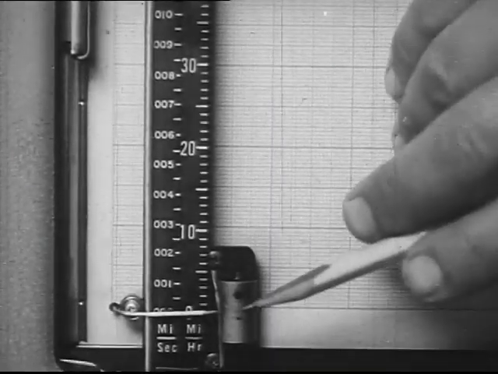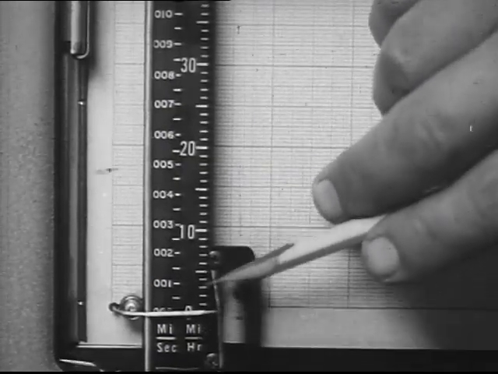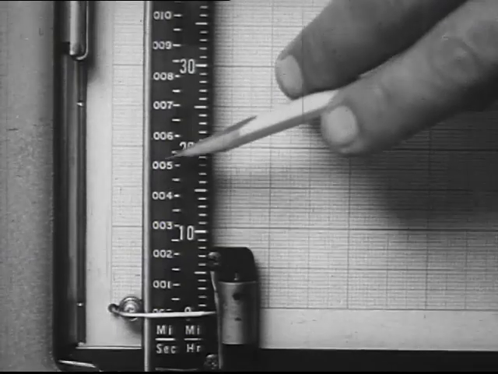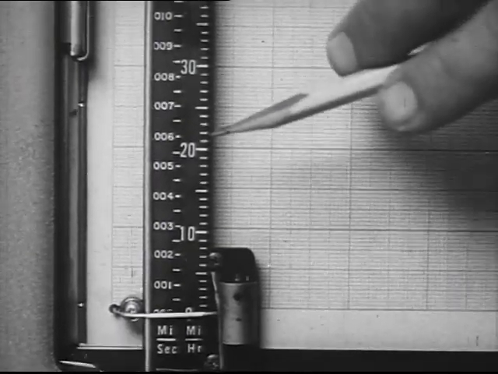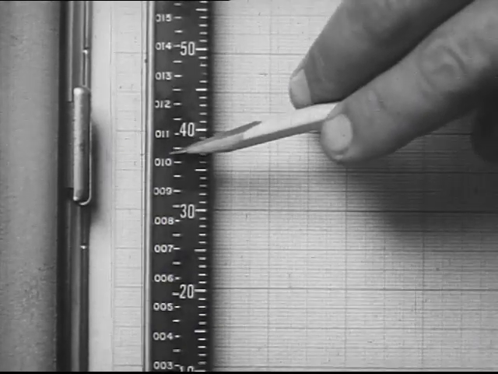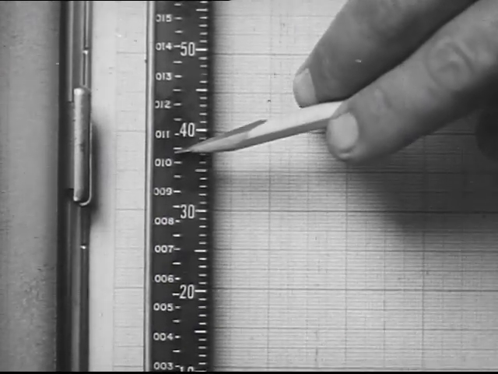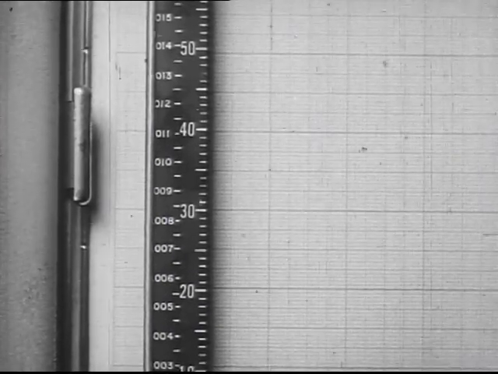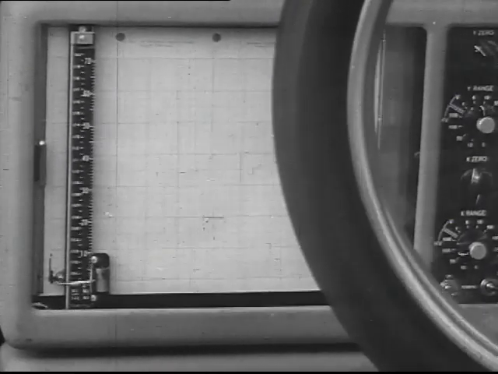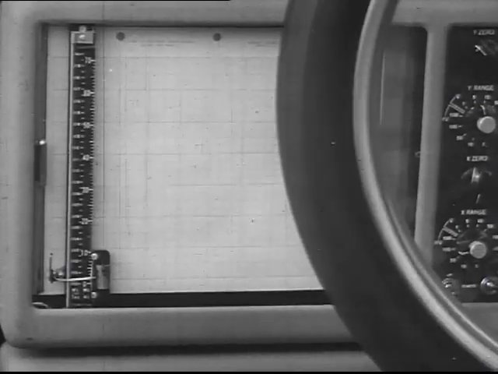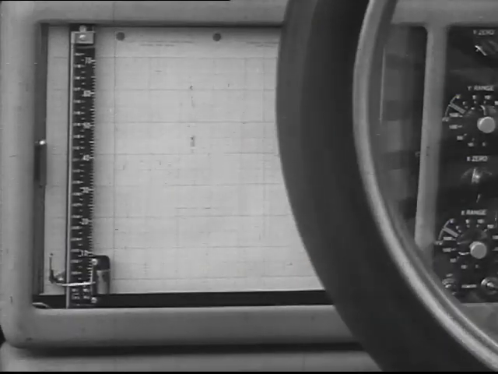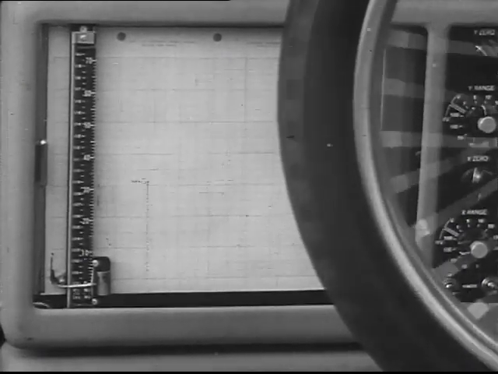Now let's look at the speedometer, which is this one here. It's calibrated in miles per hour here, 10, 20, 30, and so on, and also for convenience in miles per second. For example, 10 miles an hour corresponds to 0.010 miles per second. Now the speedometer will read like this as the wheel turns. When the wheel stops, the meter comes back to 0. This is just like the speedometer in your car.